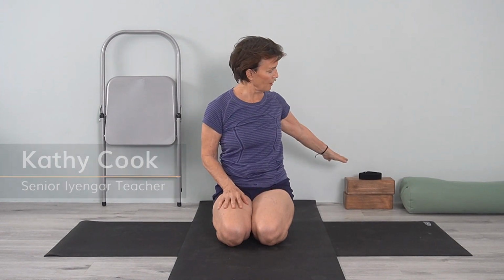So gather around you at least one strap and one block. You can have a bolster and have one chair. All right, so we'll get started.